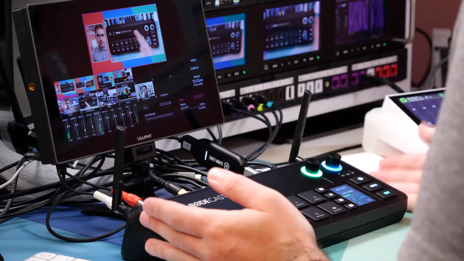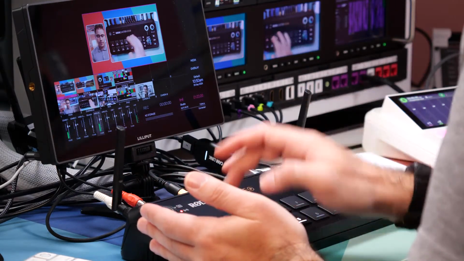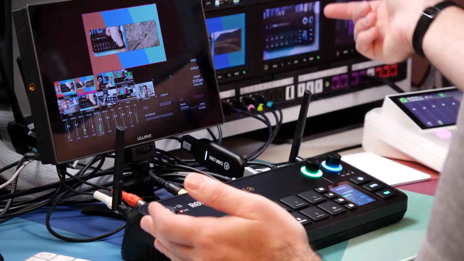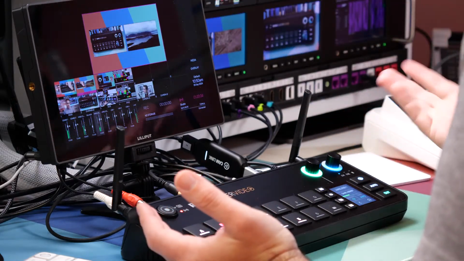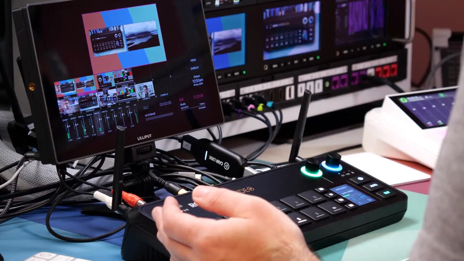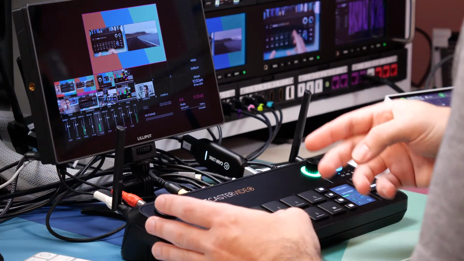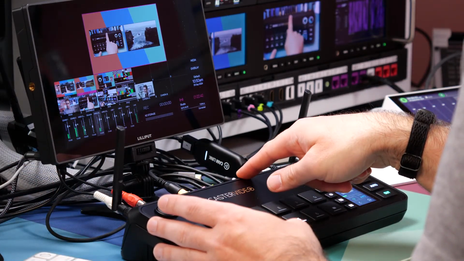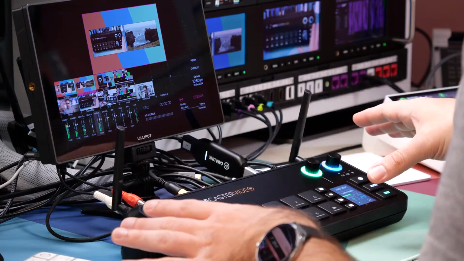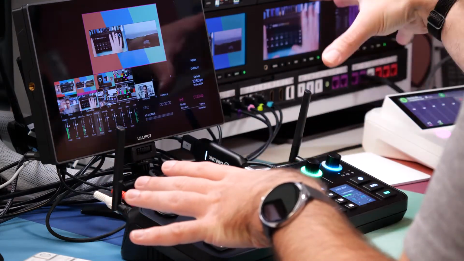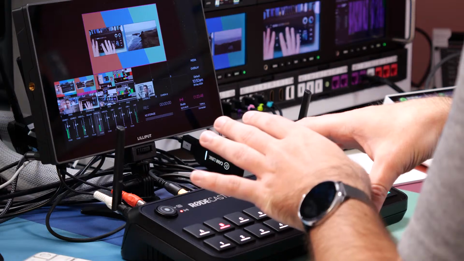But then on the ATEM Mini Extreme, if you want to play back videos like this, now you need to get another device of some kind. It could be a HyperDeck, $500. It could be an iPad. It could be more than that. So already we've got an ATEM Mini Extreme plus a HyperDeck, which is now $1,800.